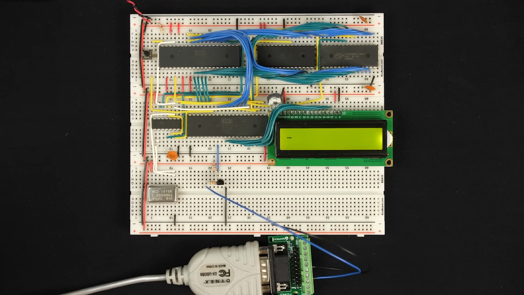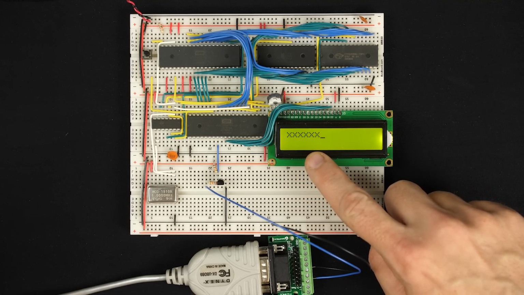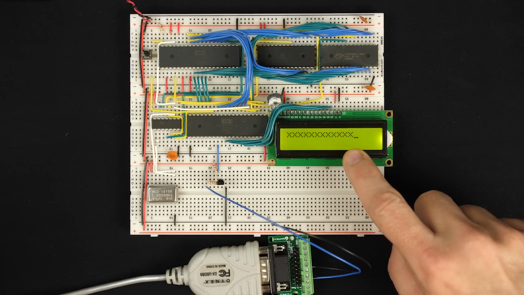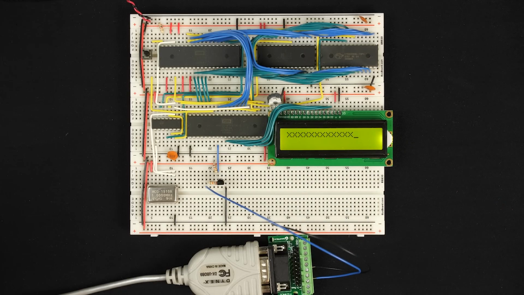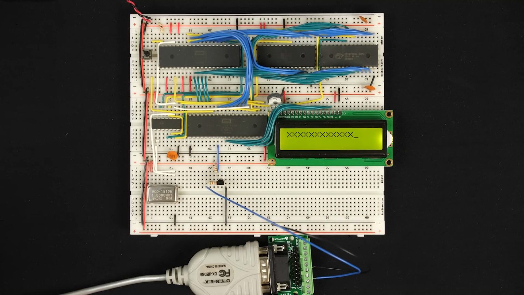Okay, so now it's not printing anything, but if I go to my terminal and hit a key, we get some X's. And actually we get more than one X. So if I hit a key again, we get a few more X's. So it's detecting when it's receiving a bit, and I guess as long as it's getting zeros somewhere in there, it prints X's as fast as it can. So I guess that tells us we're getting something here.